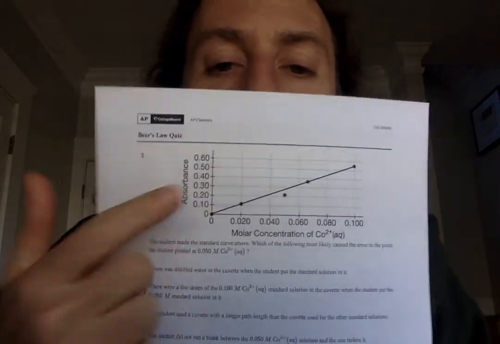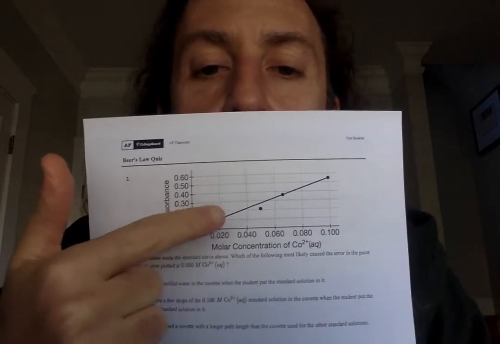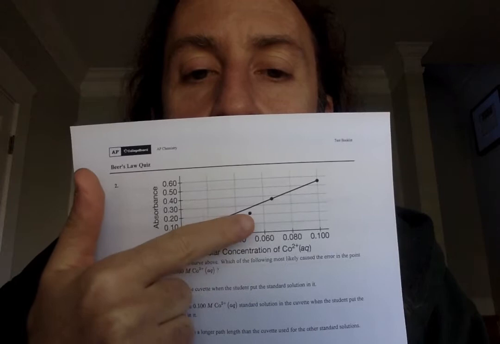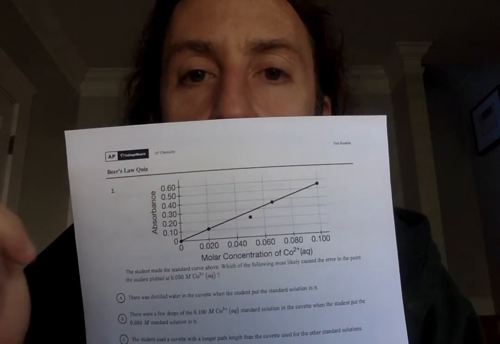And then a student made the standard curve above. Which of the following most likely caused the error in the point that the student plotted at 0.050? Okay, so here's our plot, and there's the point there. It's too low, and immediately when we're dealing with this and the absorbance is lower than what we would expect, I'm looking for something with water. Something has diluted this, okay?